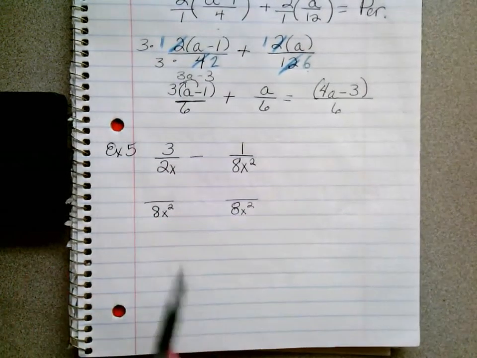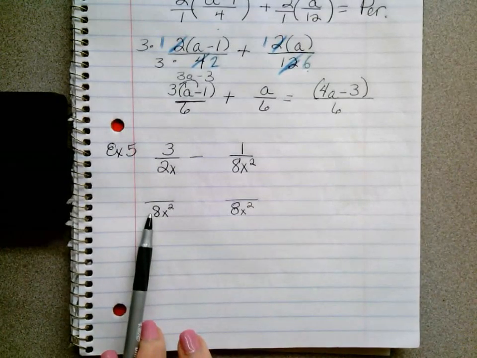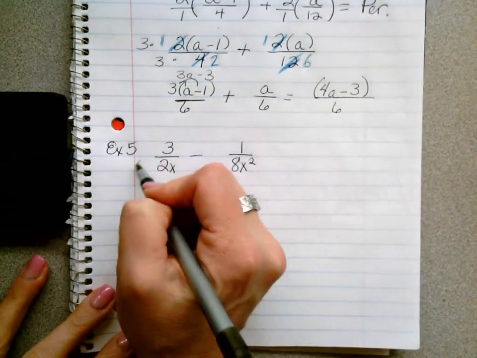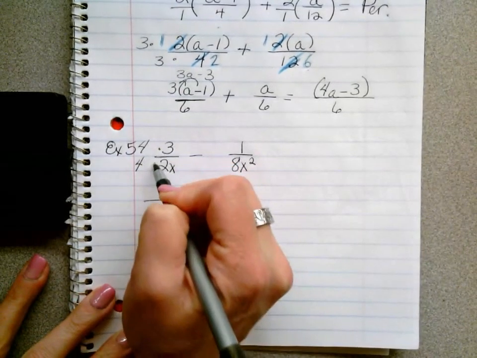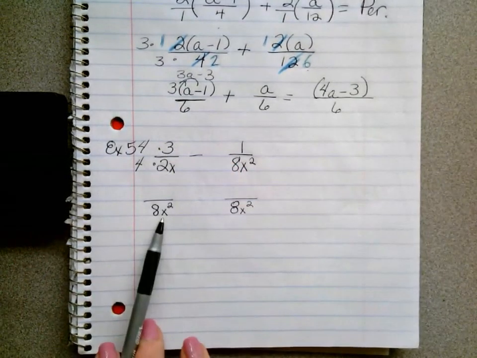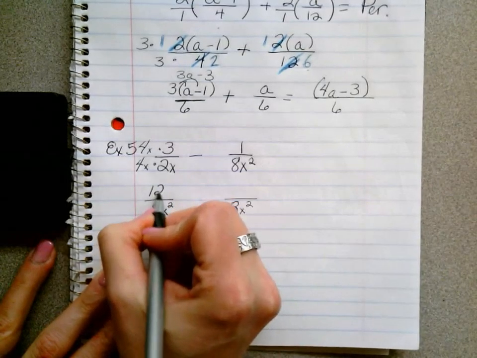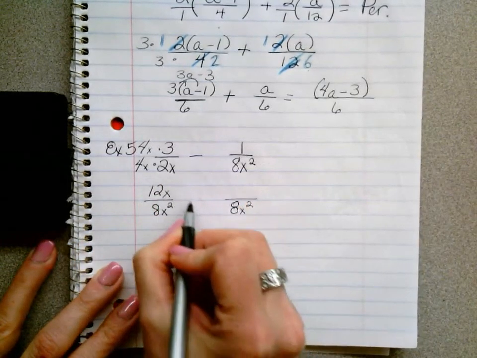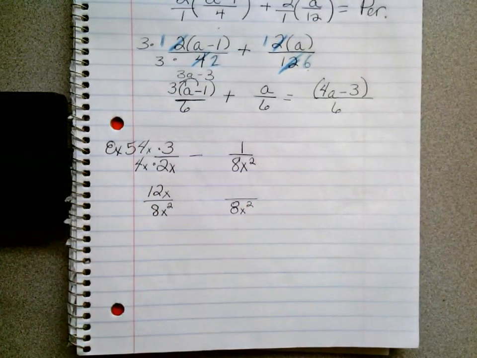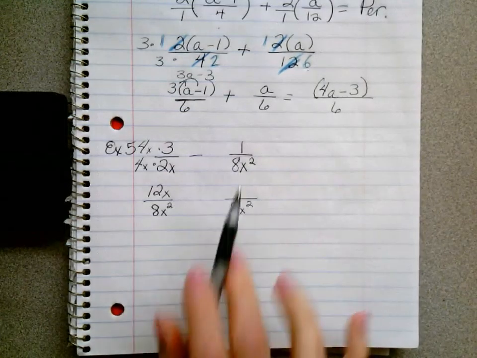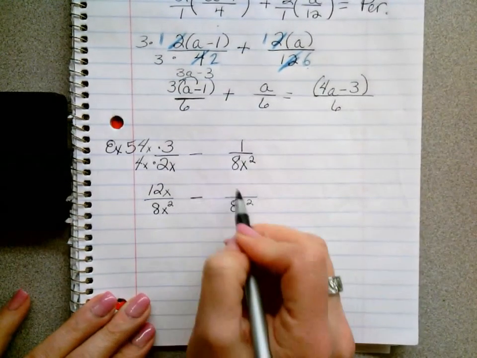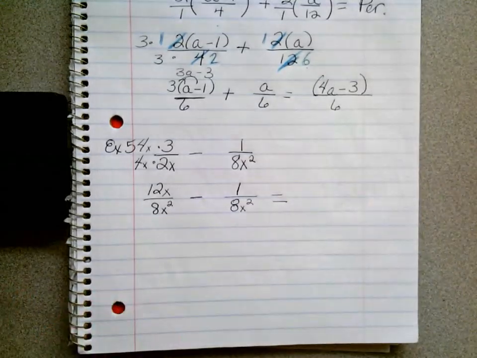Okay? To convert 2 to 8, I have to multiply it by a what? 4. To convert x to x squared, I have to multiply it by x. On the top, I now have 12x. Good? Nothing to do here, would you agree? Okay.